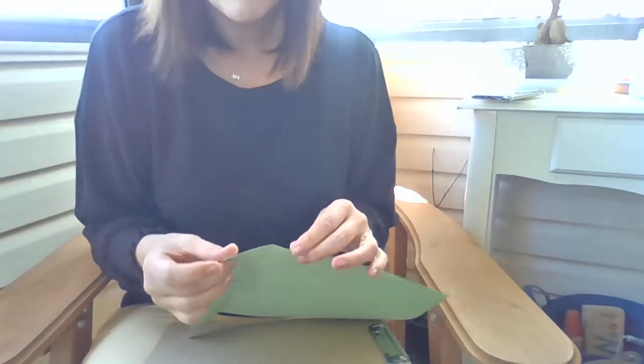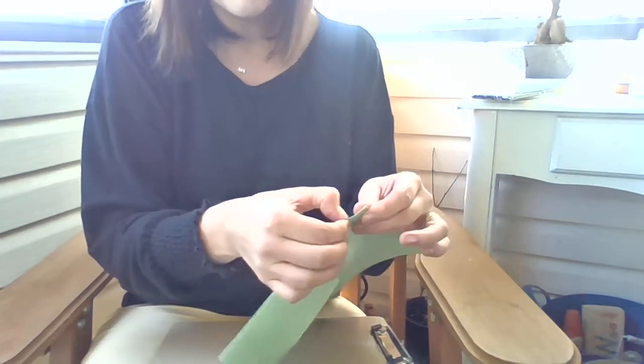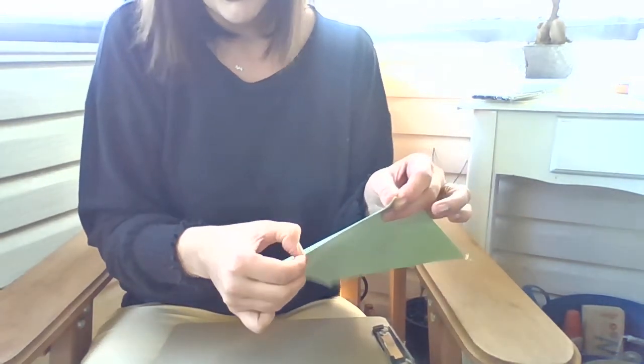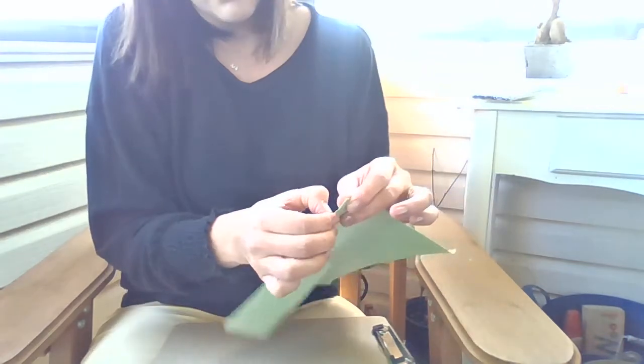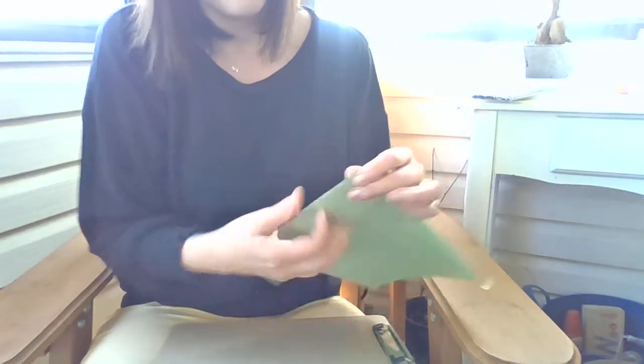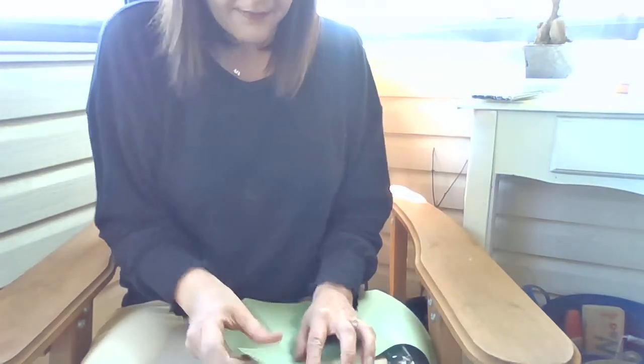So if you don't have scissors, you can do this as well. Just make sure that you fold it and make a nice flat line using your nail. And then lay it down flat.